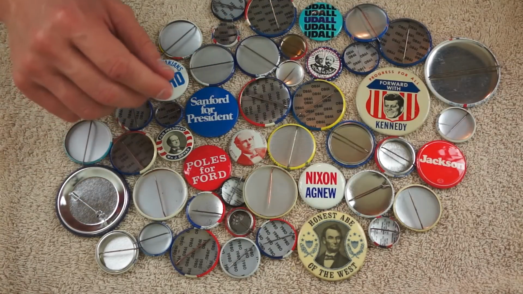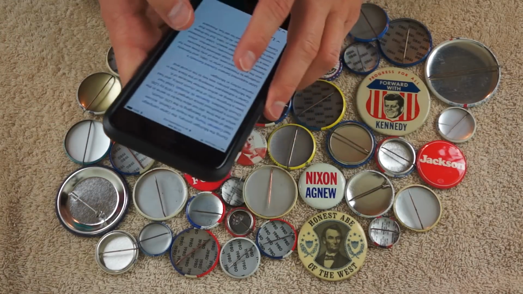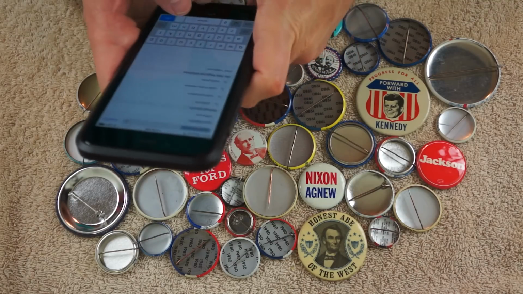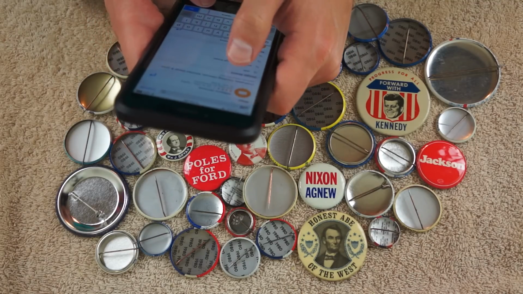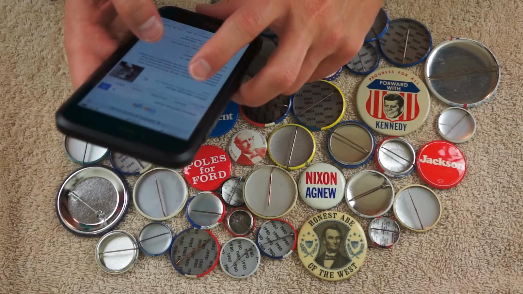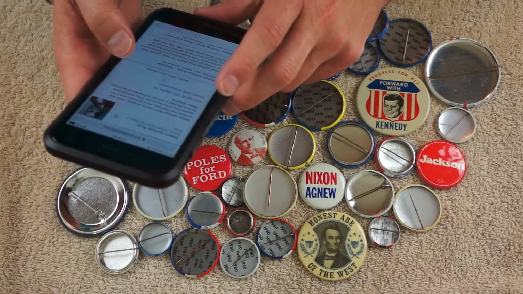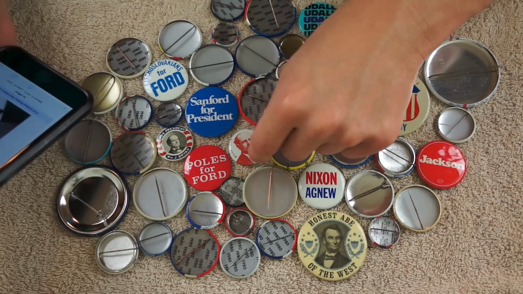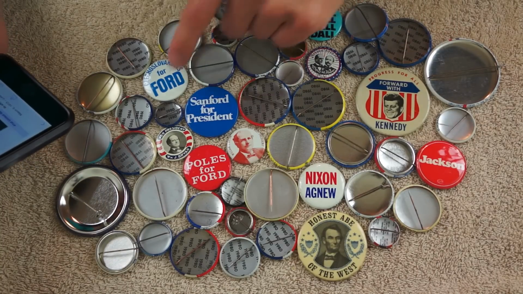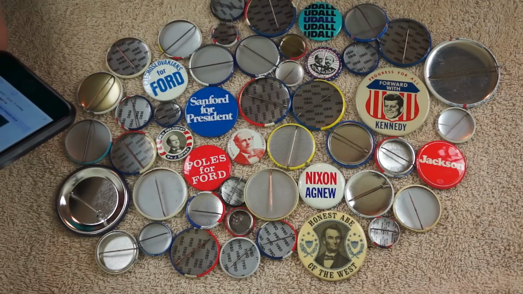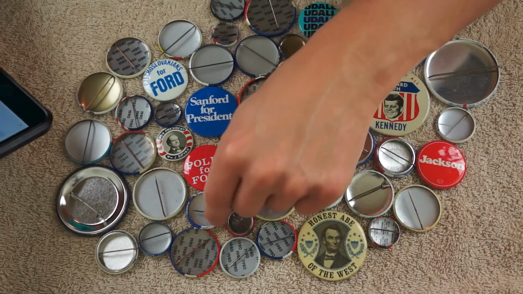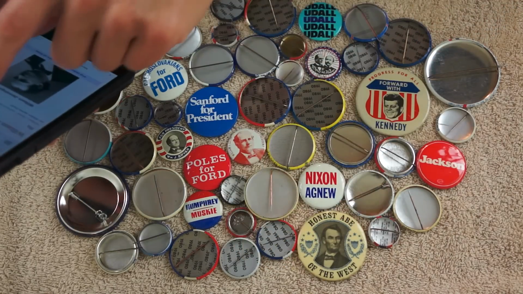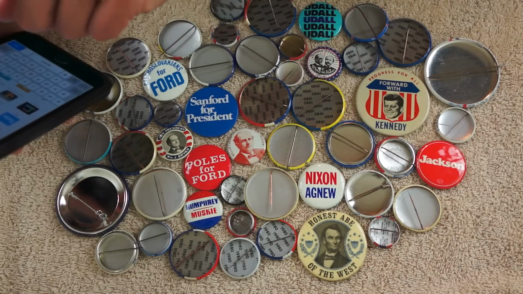Here we have another one. William Jennings Bryan. Let's look this up. William Jennings Bryan right there. I think we've already talked about him. This is the same guy. Okay. He looks different in his photos. He looks a lot more severe there. Okay. This is Humphrey Muskie.